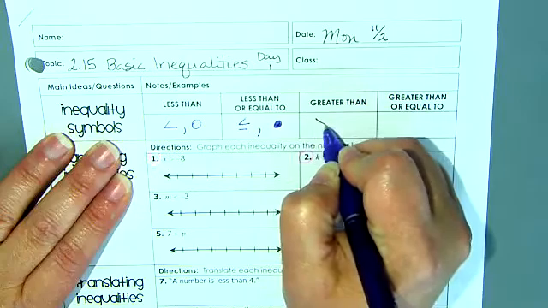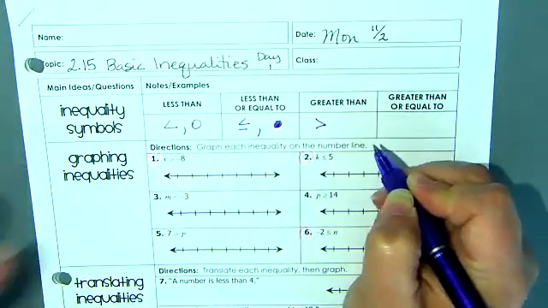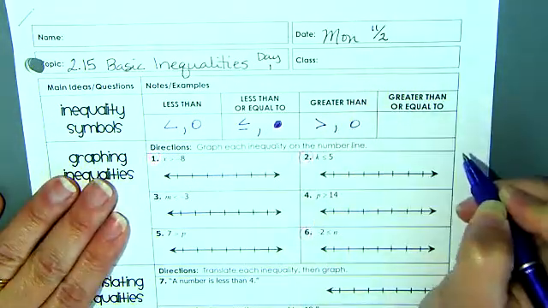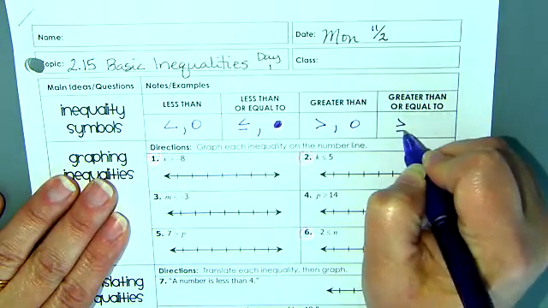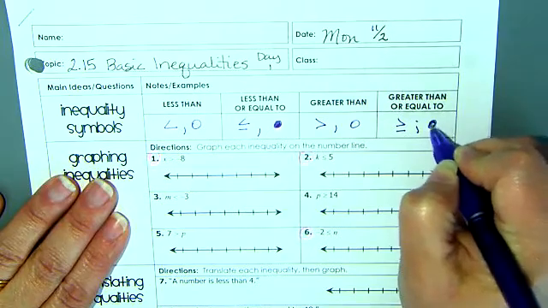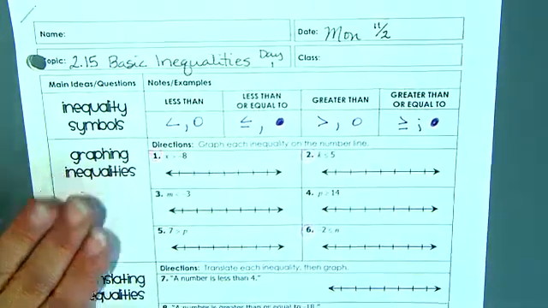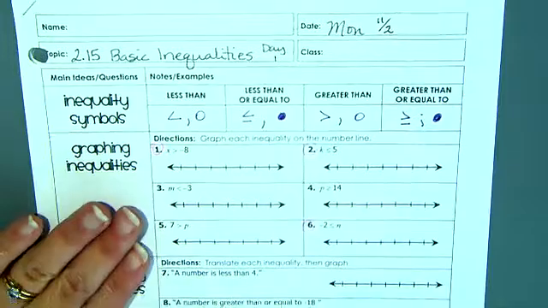If it's greater than, then it's the opposite direction. It's not less than, obviously. And it's again an open circle. If it's greater than or equal to, then it's the greater than symbol, and it's a filled in circle. Okay, so let's graph a few of these inequalities.